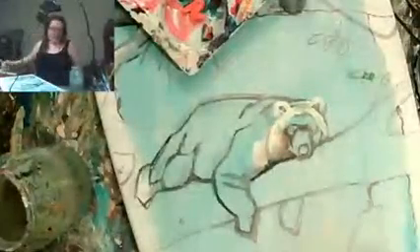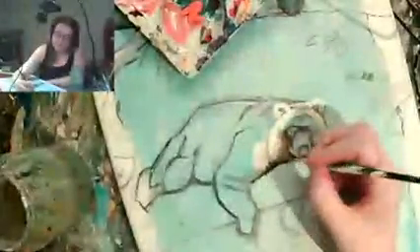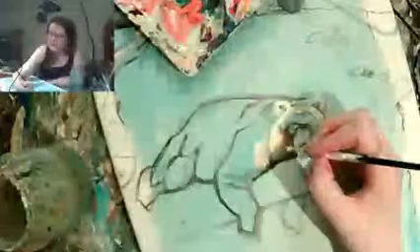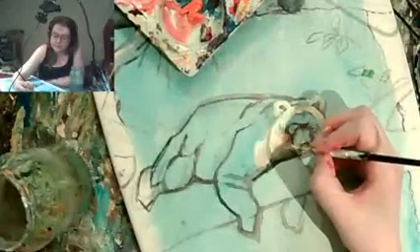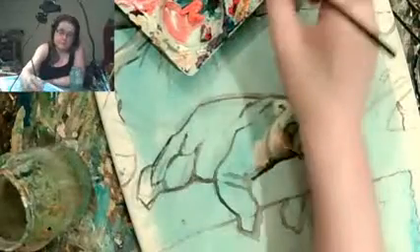Trying to find a nice comfy place to actually rest when I'm painting this. I might have to move my trolley forward or me forward, either one. It's manageable for now, I guess.